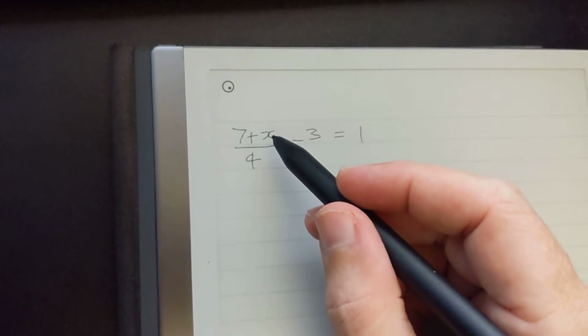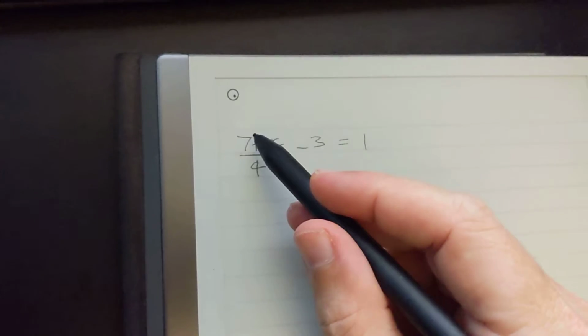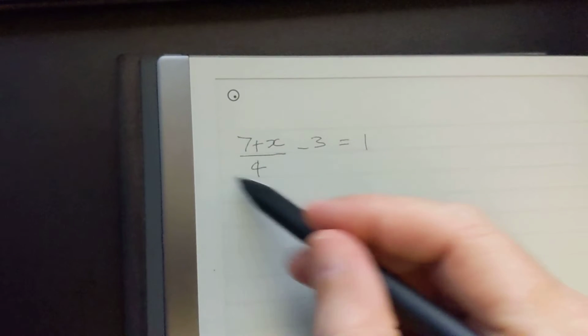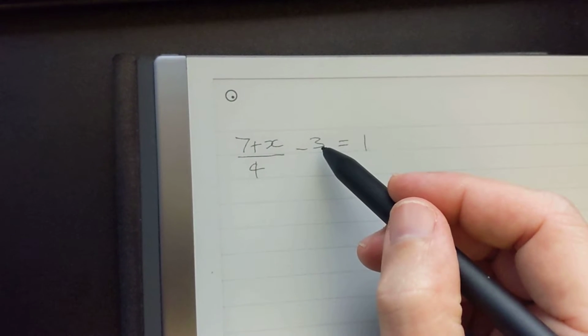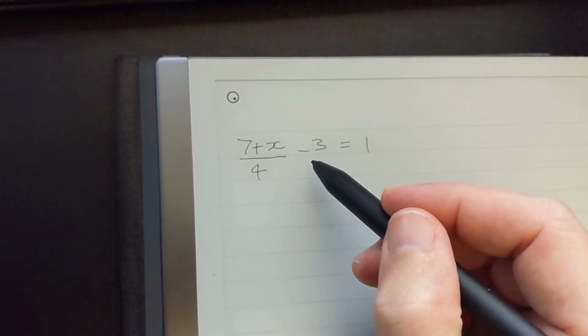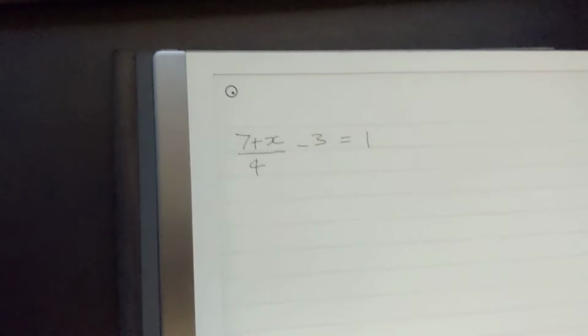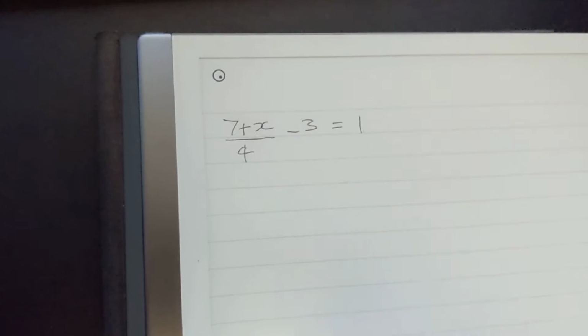And if we think of what's happening to the x, well, the x is having 7 added to it. Then the result of that is then being divided by 4. And then the result of that is we're subtracting 3 from it. We need to go backwards. And another way to think of it, which of these numbers is easiest to cancel out by doing an operation?